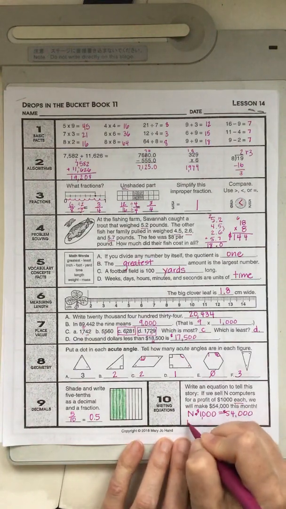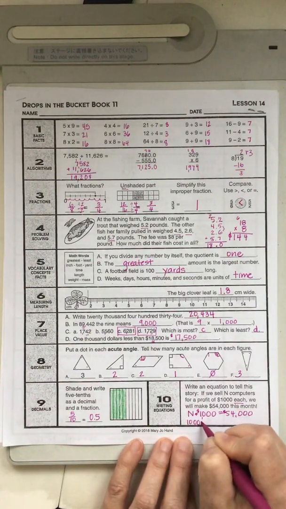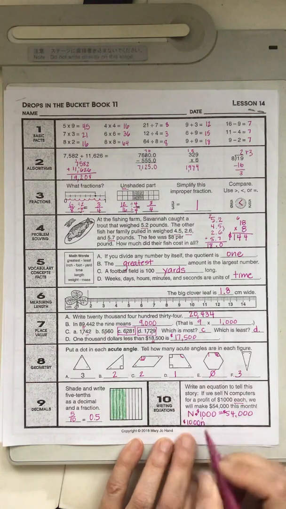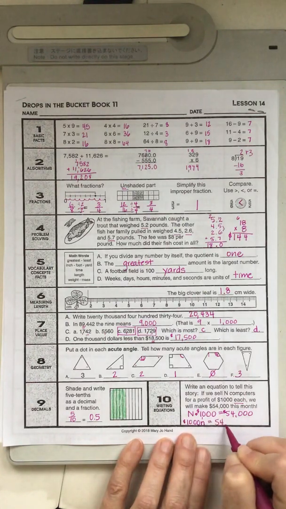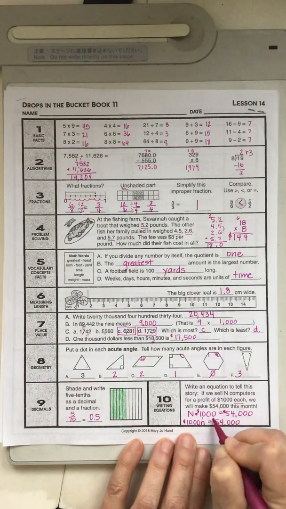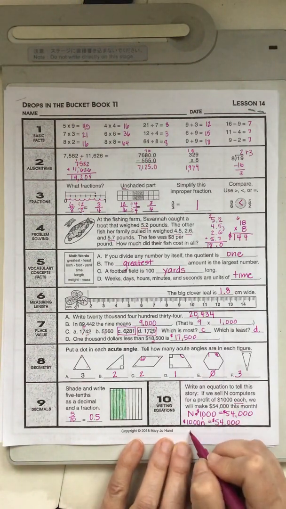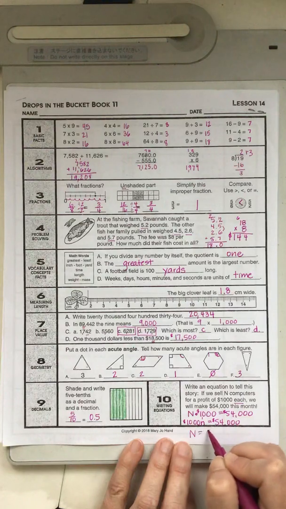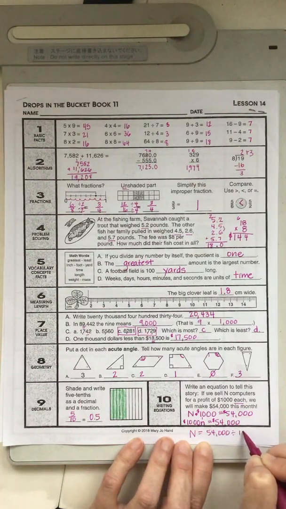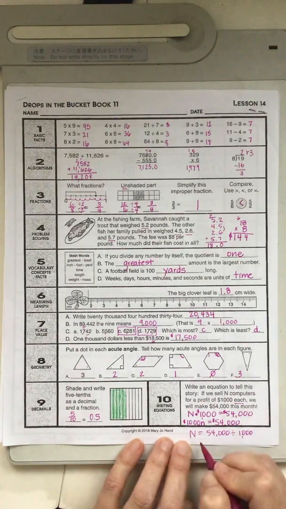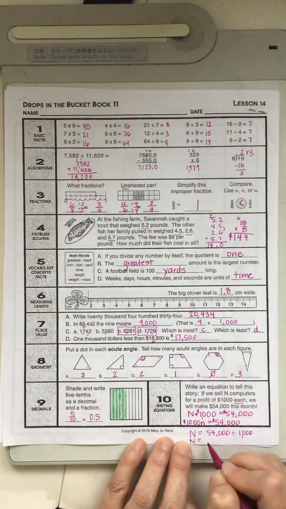You could have also written this 1,000N, because we know that we can smush that variable together, and it means multiply, is 54,000. And then in order to solve for N, we can do 54,000 divided by 1,000, which would give us N equals 54.